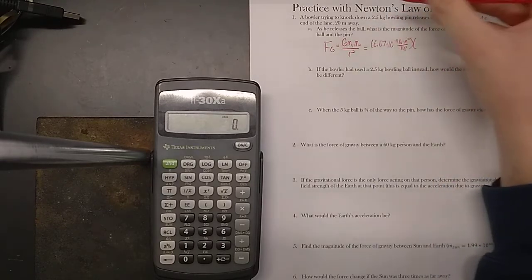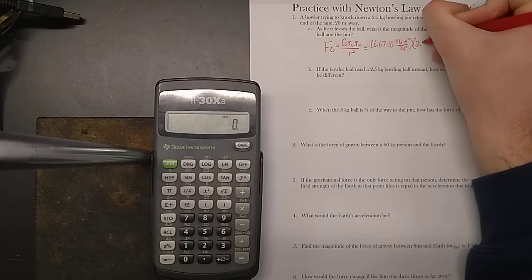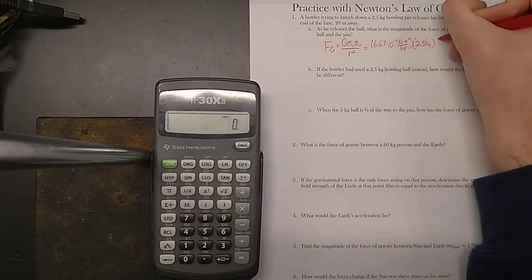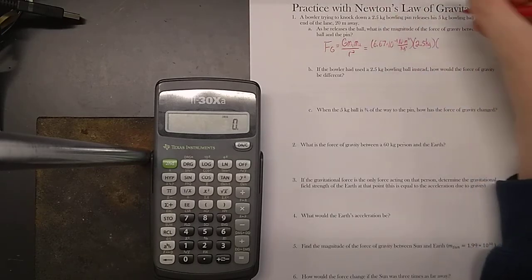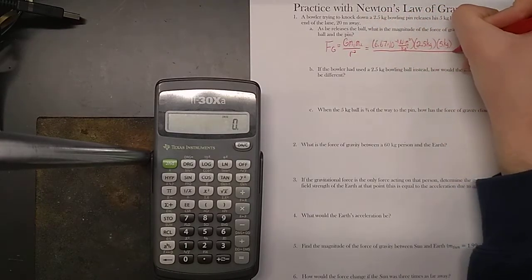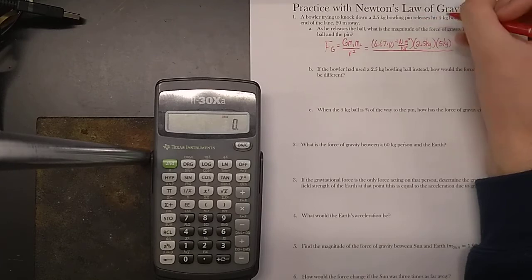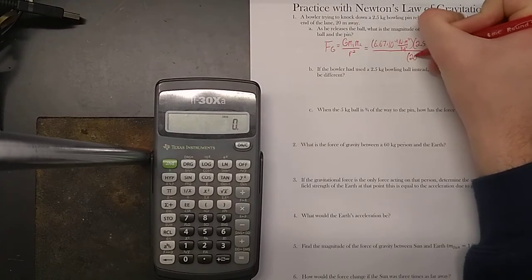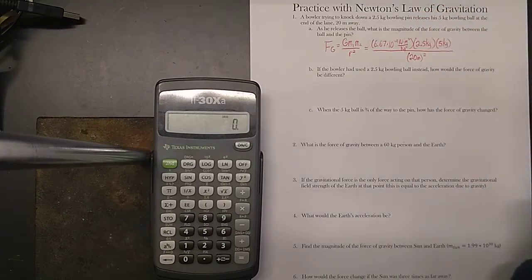M1, let's make M1 the mass of the bowling pin, 2.5 kilograms. M2 would therefore be the mass of the bowling ball, that's 5 kilograms. And the distance between the bowling ball and the pin is 20 meters. Again, do not forget that that's 20 meters squared.